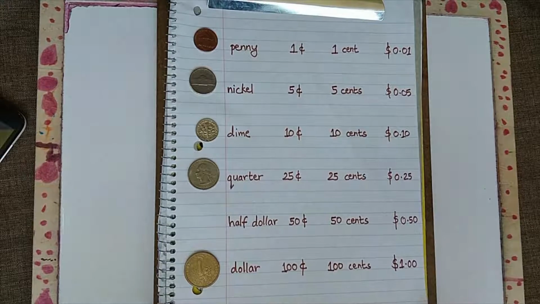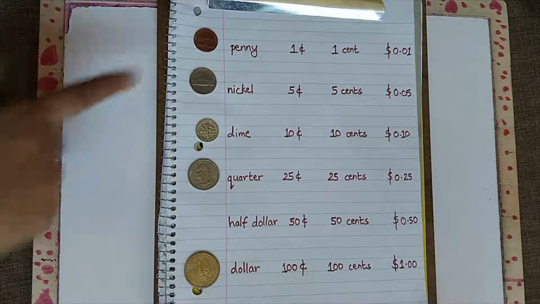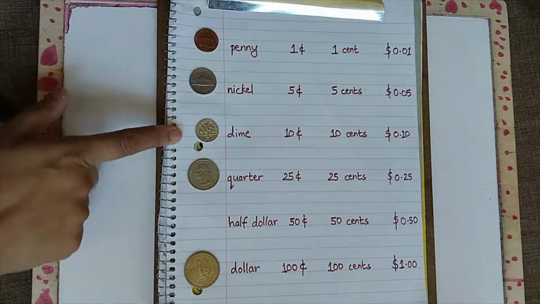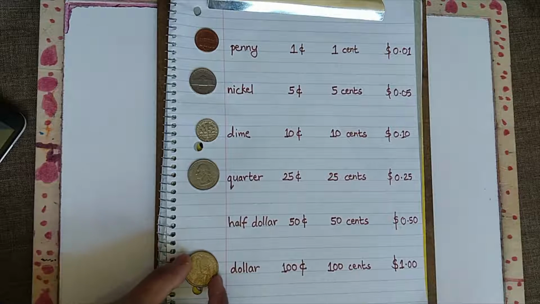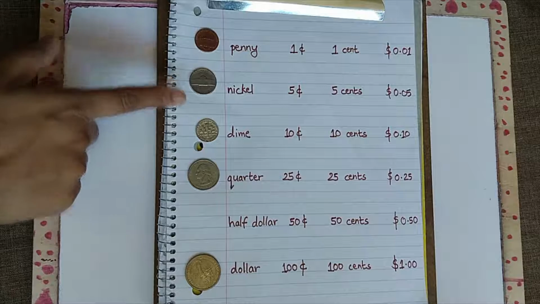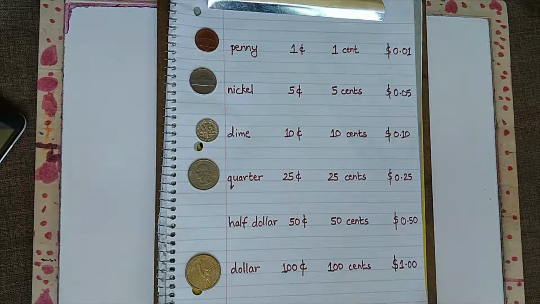Hello everyone. We don't have a $50 coin. Okay, so we have a penny, nickel, dime, quarter, and dollar. And what do these represent? It means how many dollars or how many cents they represent.